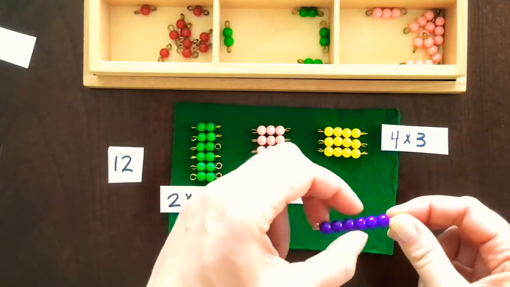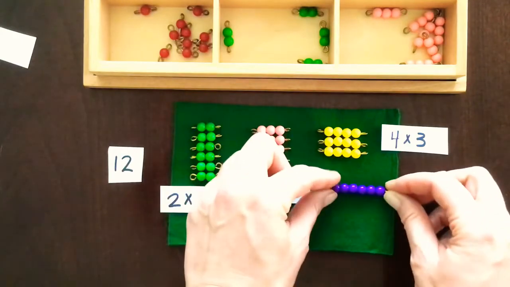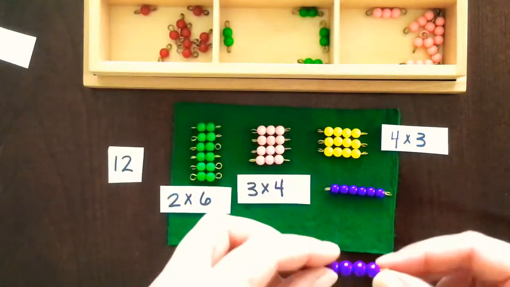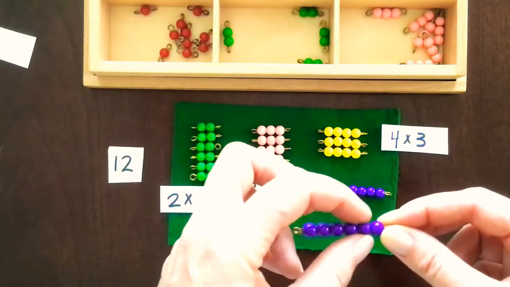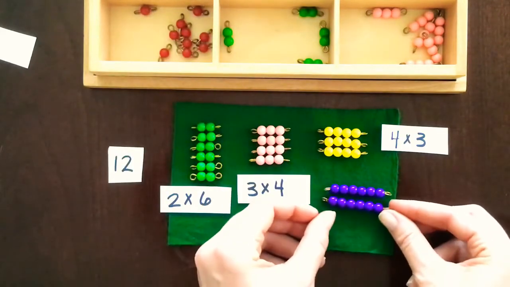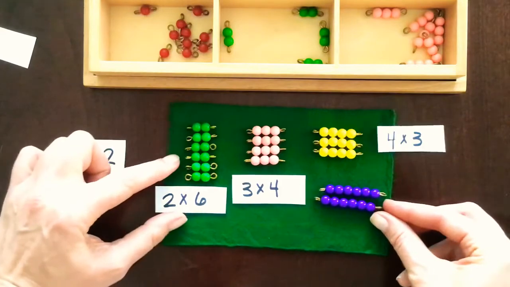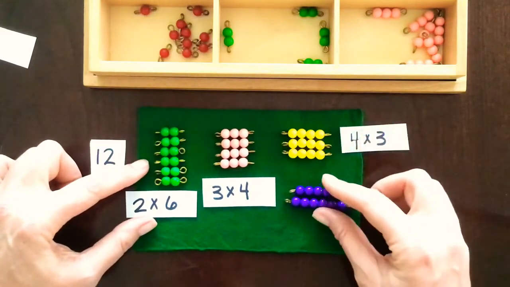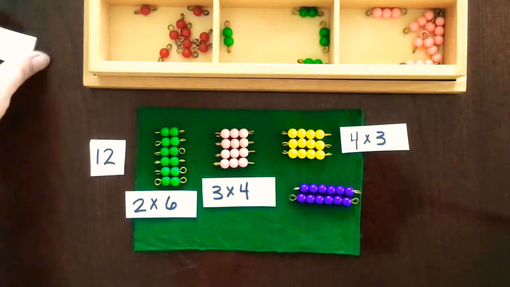But how about 6? 1, 2, 3, 4, 5, 6. Let's try it. 7, 8, 9, 10, 11, 12. Let's slide this whole thing over. Yeah, we did it. We made 12.